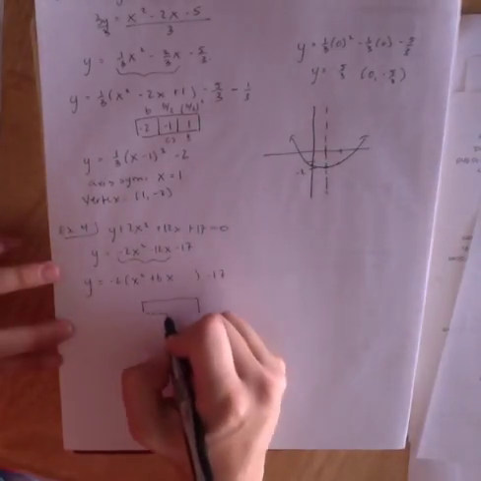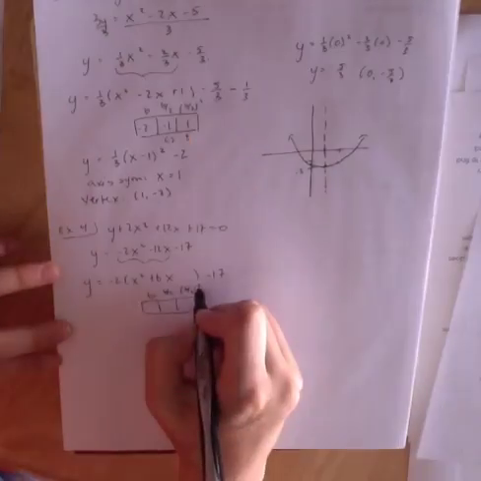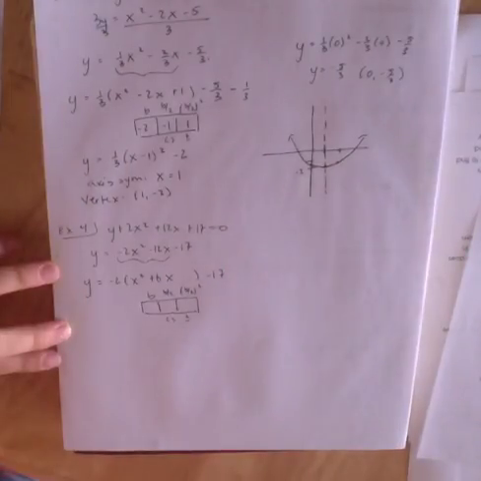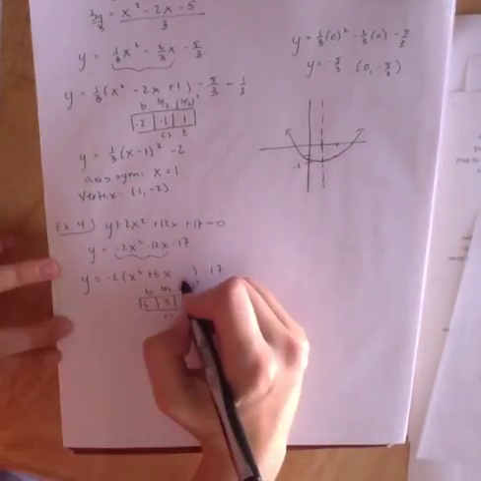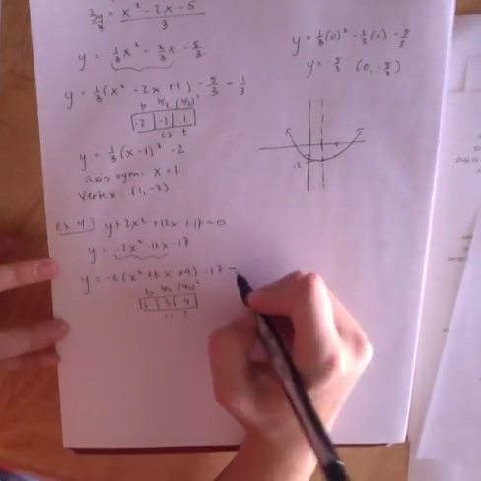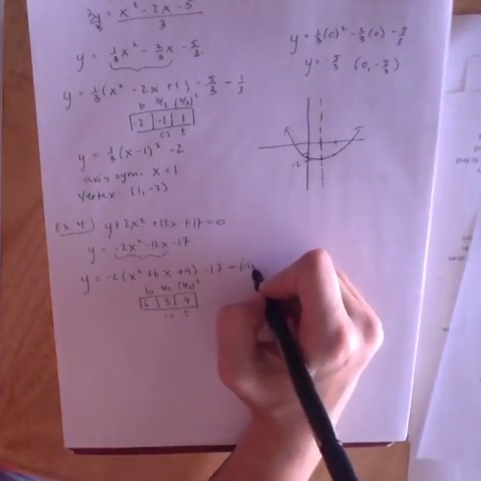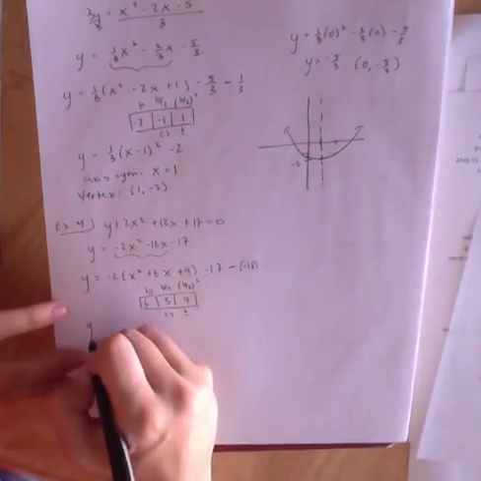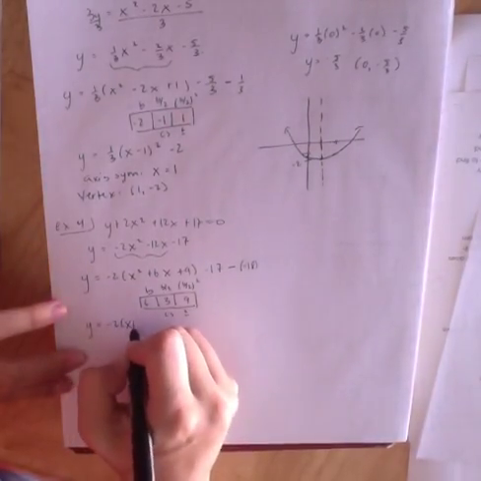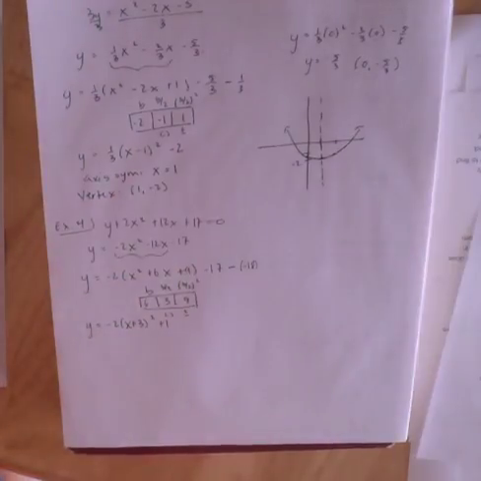And now we complete the square. b over 2, b over 2 squared. This is parentheses plus or minus. My b is 6, divided by 2 is 3, squared is 9. So I add 9 here. I'm going to subtract. I do negative 2 times 9. I'm going to subtract a negative 18. So when I factor, I'll have y is negative 2 times x plus 3 squared. Negative 17 plus 18, I get plus 1.